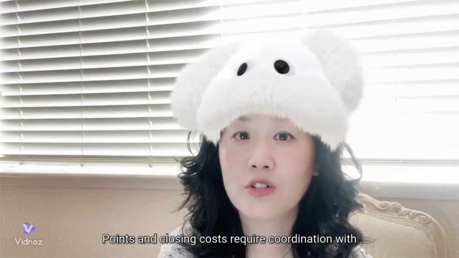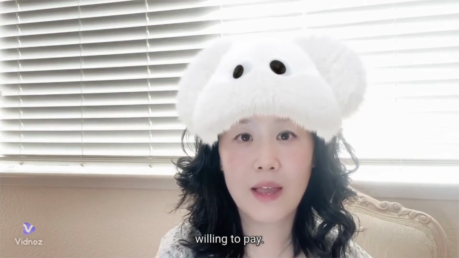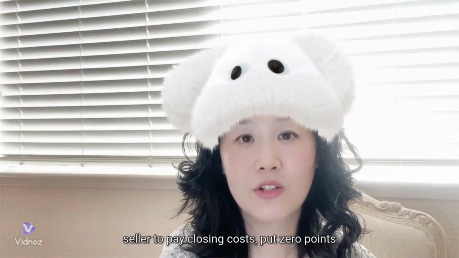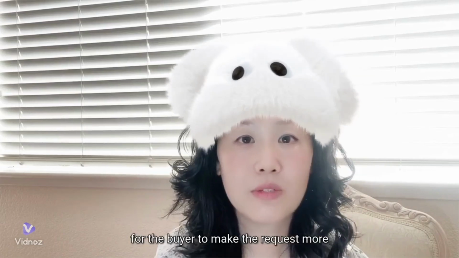Points and closing costs require coordination with the lender to determine what the buyer is willing to pay. As a strategic consideration, when asking the seller to pay closing costs, put 0 points for the buyer to make the request more reasonable.